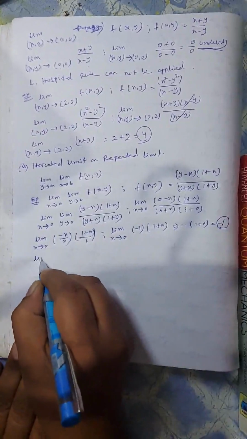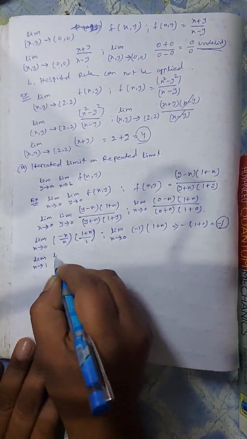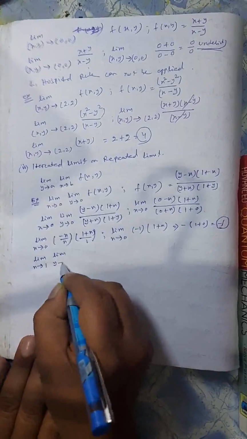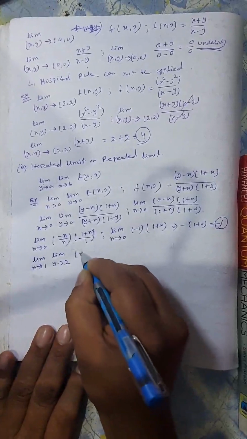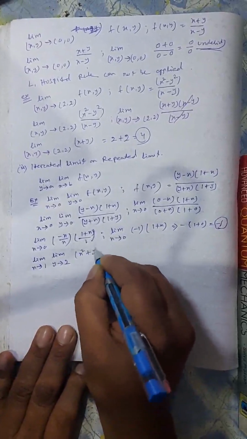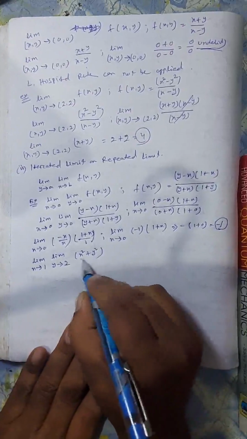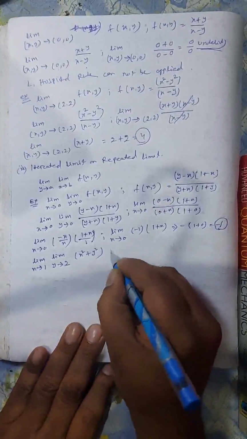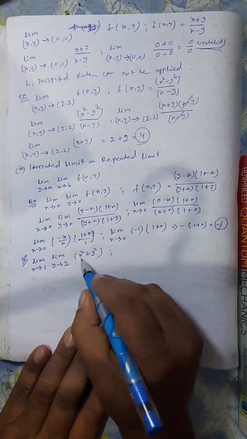Okay, suppose we take another example. Suppose limit x tends to 1, limit y tends to 2, we consider x square plus y square. It is a function of two variables, x and y are two variables. So what we do now, it is another example, first the y value.